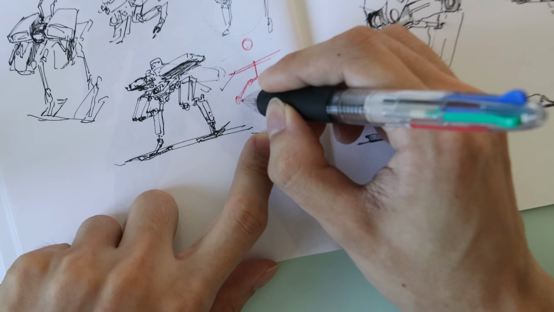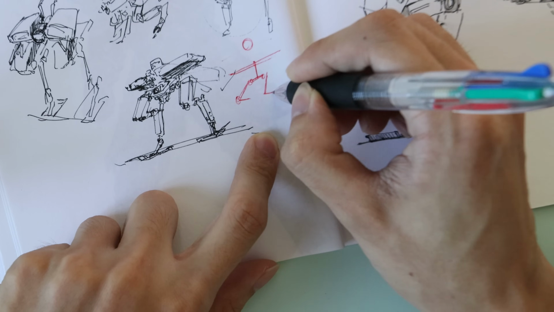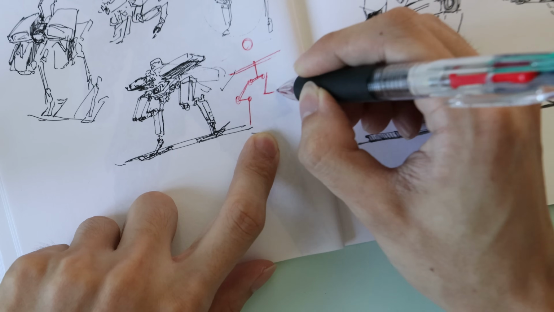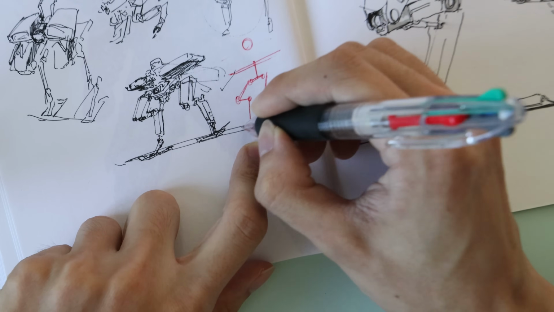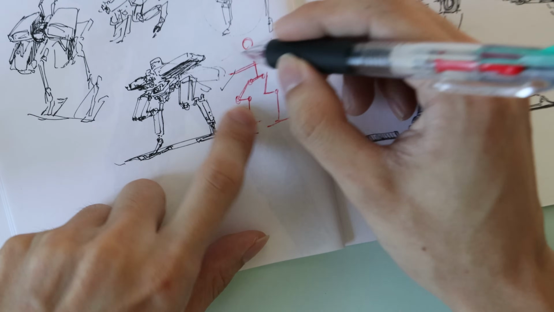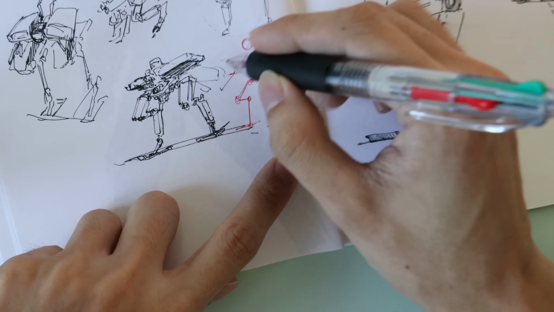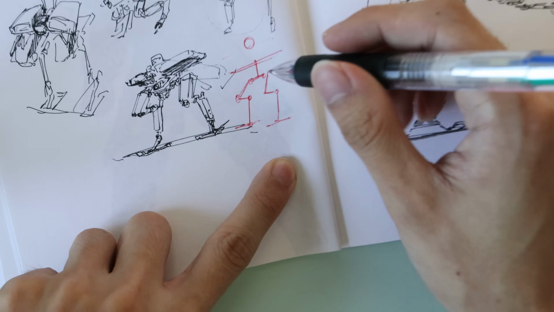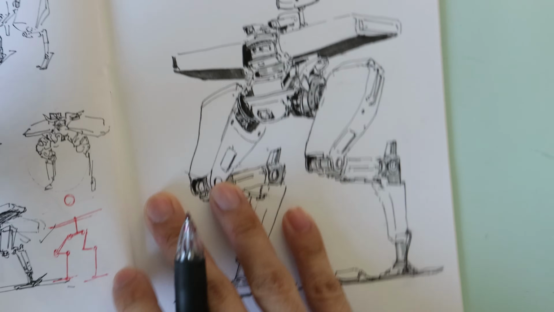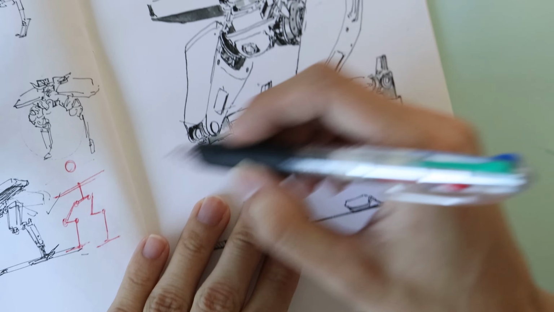There's another joint here for the second part of the leg, and then there's another joint here for the feet. So this is kind of the skeleton and the frame in which I am building the mech around, essentially. Right, so having that in mind, the next thing that I think about is the joints.